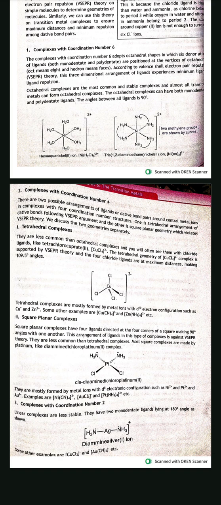Complexes with coordination number 6 have the octahedral shapes. 6 donor atoms of ligands are present, both monodentate and polydentate, and octahedral complexes are the most common and stable complexes. The angles between all ligands is 90 degrees. Examples are hexaaquanickel and tris(1,2-diaminoethane)nickel.